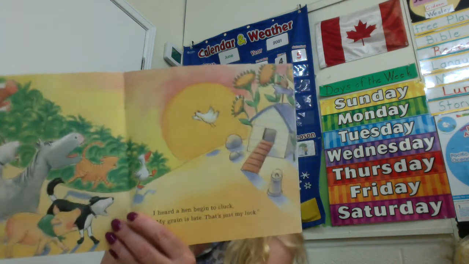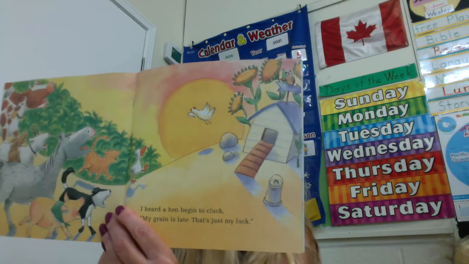I heard a hen begin to cluck. My grain is late. That's just my luck. Cluck, luck. Hear uck at the end? Well, now we've got all kinds of noises in the barnyard. They're each saying their own thing. Neigh. Who says neigh? The goat? Moo. Woof. Quack. Oink. Meow. Thump. Thump. Neigh. Cluck. All kinds of barnyard noises.